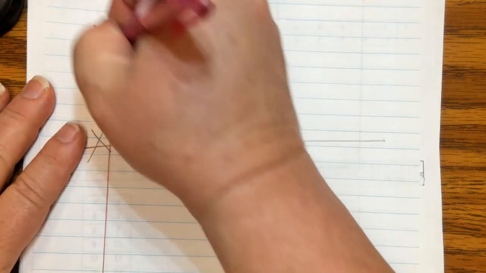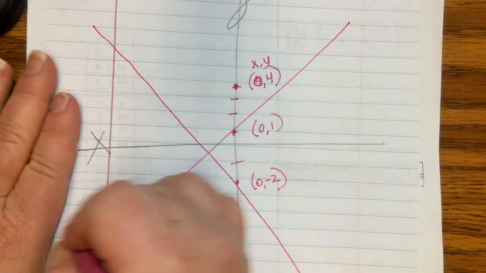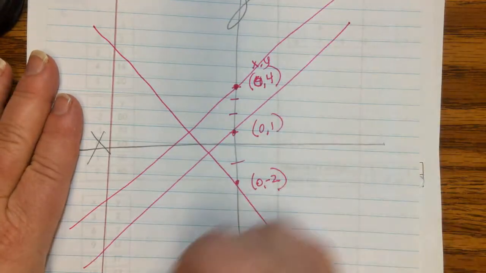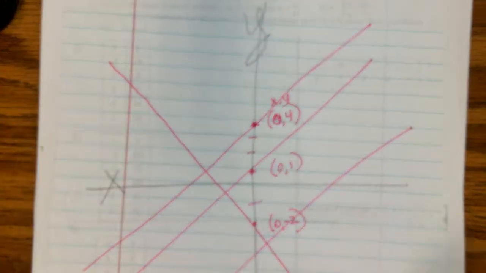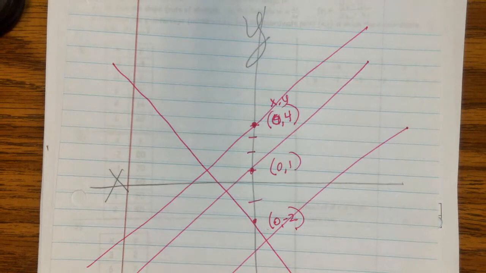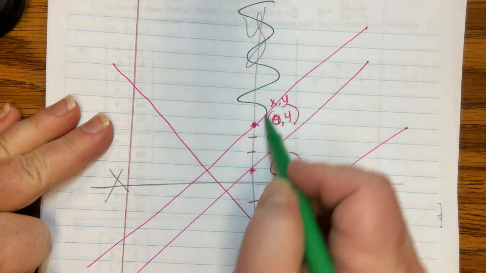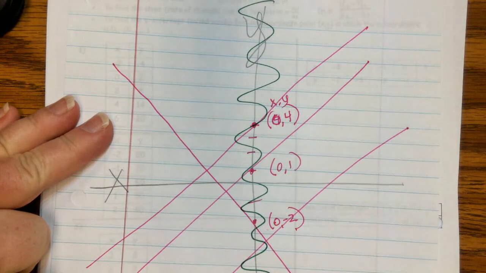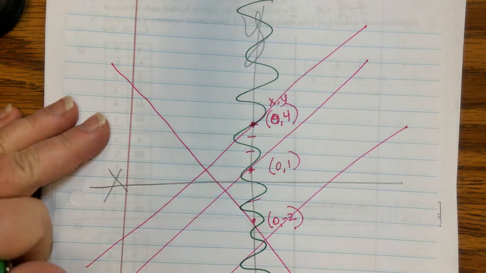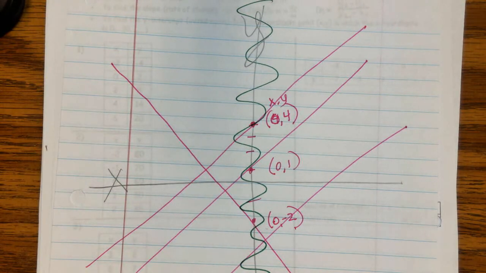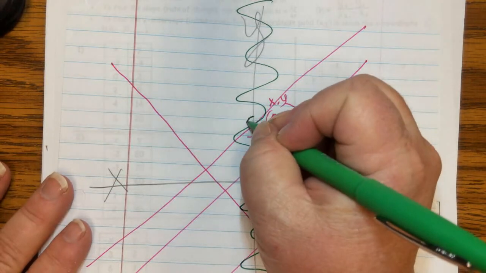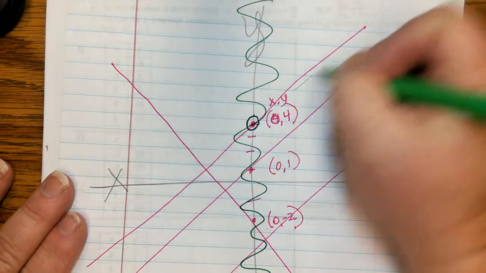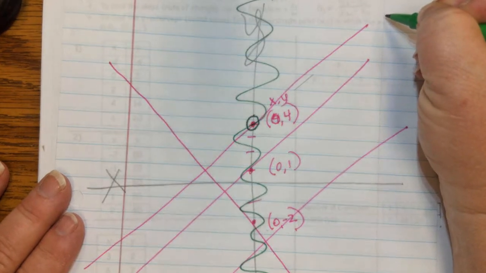So, I've got lines. They cross. It doesn't matter. Any place that they cross the y-axis, what is the value of x? 0. So in a table, you've got to find your y-intercept. The y-intercept is where a line is crossing the y-axis.